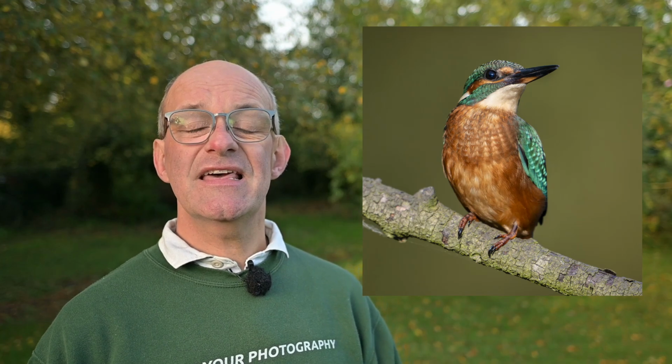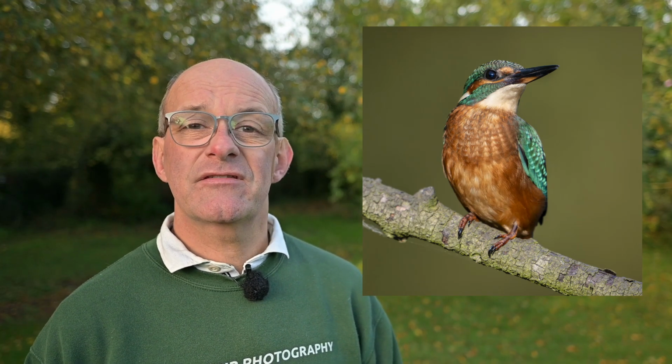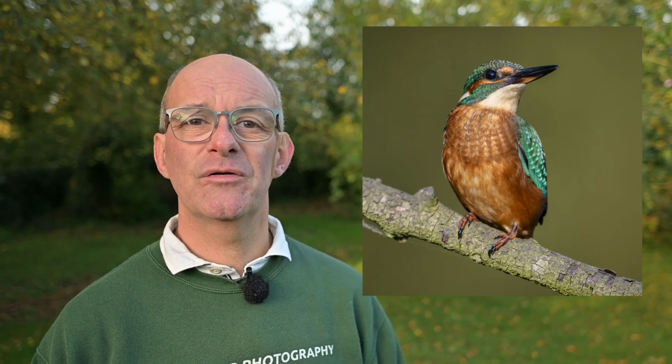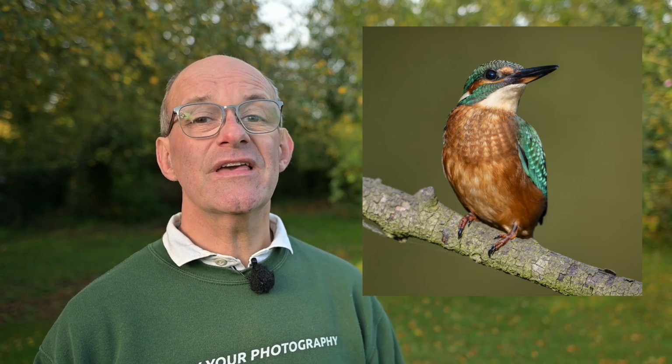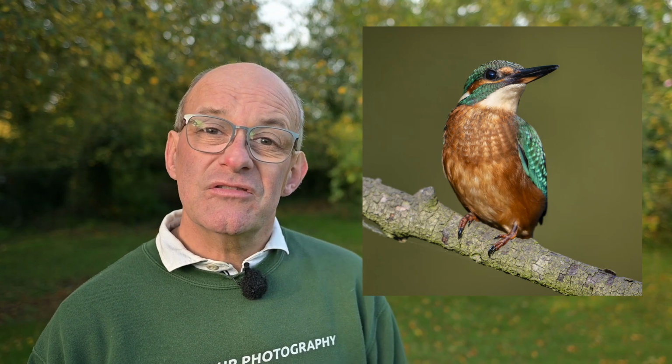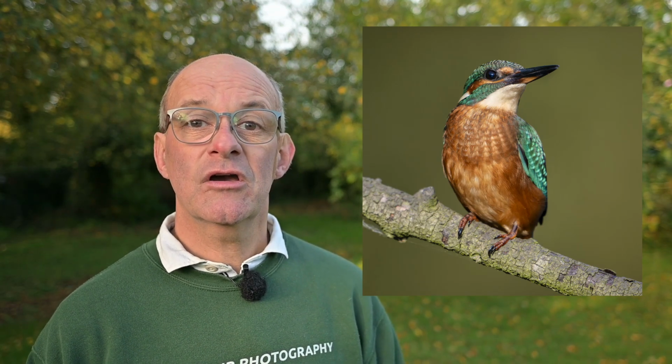Now compare that to this image where the bird is on its perch but the background is completely thrown out of focus, so it's just one completely plain colour. And what this does is it really does make you focus on the bird because there's no distractions at all coming from the background. There are many factors involved in trying to get this out of focus background.